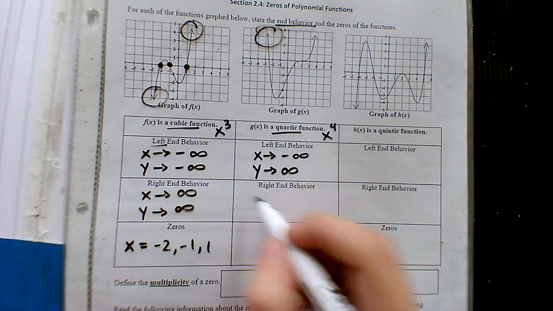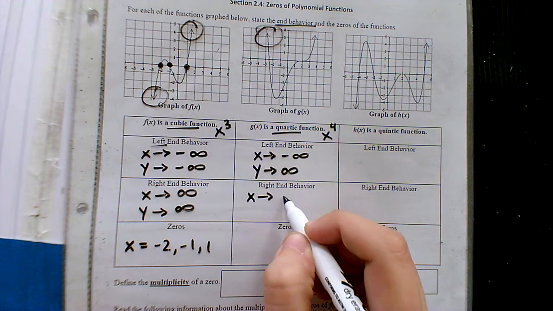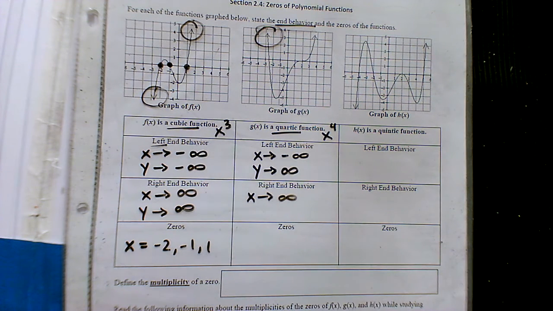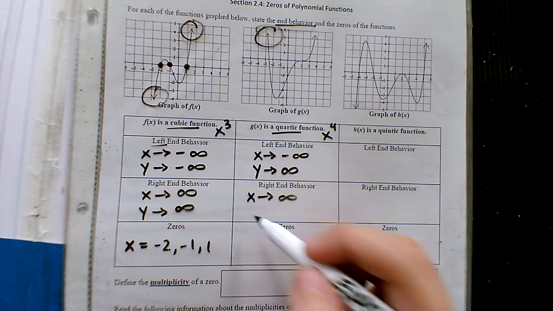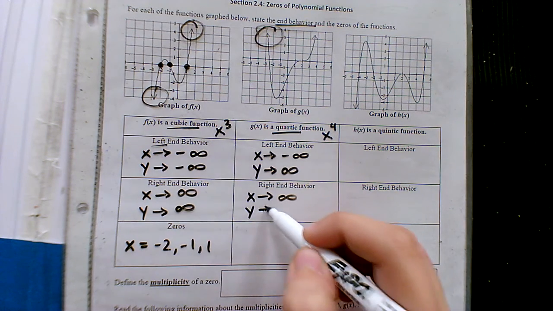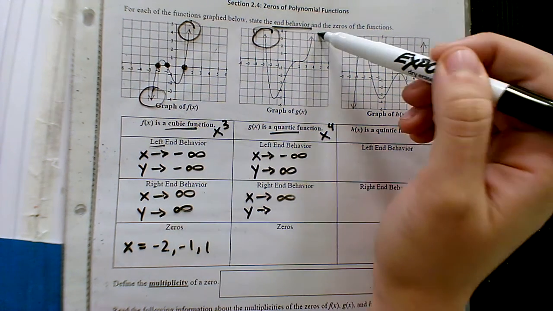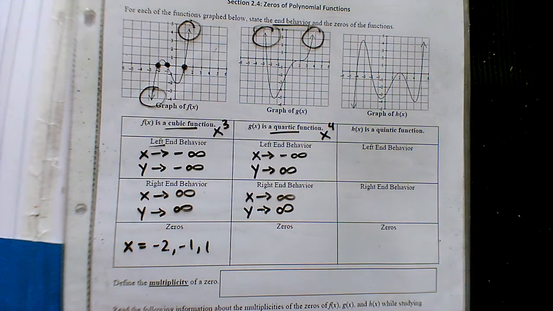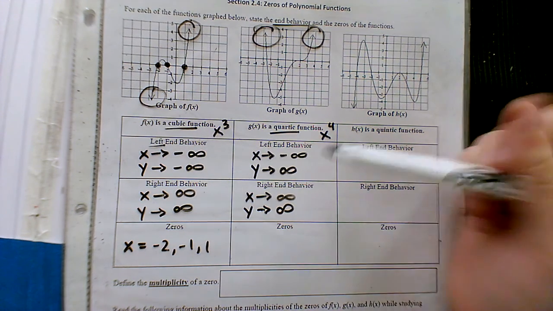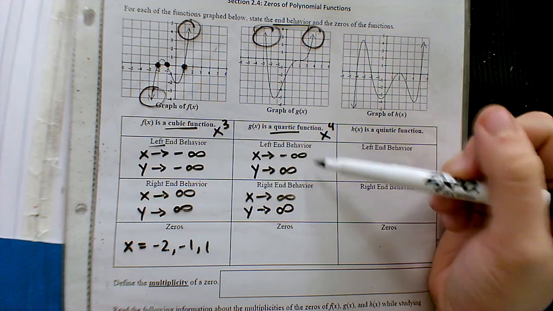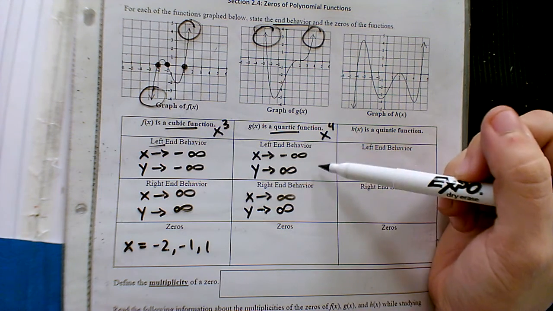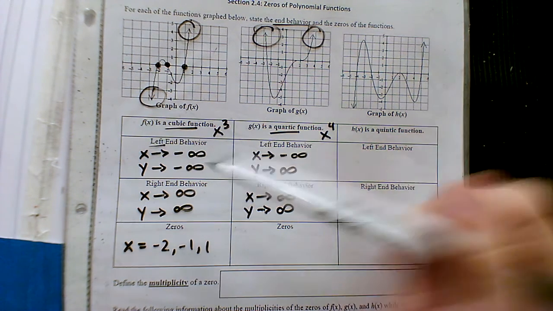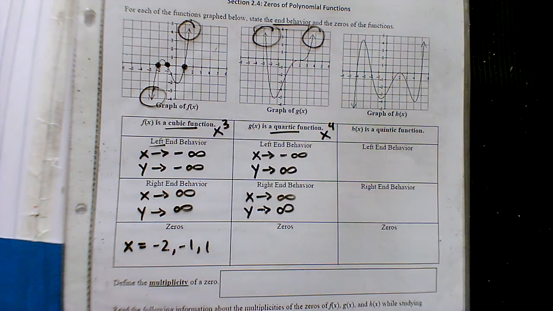For the right end behavior, the x's would approach positive infinity because you're going to the right on a number line. And for this particular graph, what are the y values approaching? Positive infinity because the right-hand side is going up. So this is a good example. If you look at the left end behavior, notice how they have opposite signs. Again, they will not always be the same. It all depends on what the graph is doing.